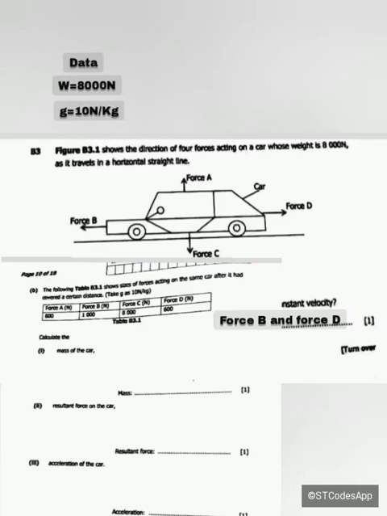Then the last force, which is force D, it is 600 newtons. It is the force which is opposing the motion. In this case here, it is the air resistance. Okay, so the first question is saying, calculate Roman numeral 1, the mass of the car. In this question, this car has the weight of 8,000 newtons, and we need to take g to be 10 newtons per kg.